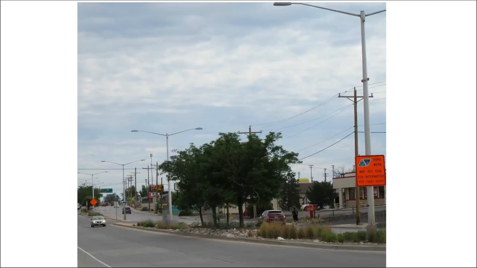And then this project has really served as a lead-in for numerous other beautification efforts. We've had a lot of private business reinvestment. We've had a lot of other city projects. So all in all, it was just a great project for us. So that's all I've got.